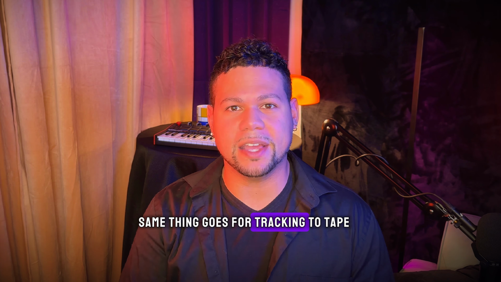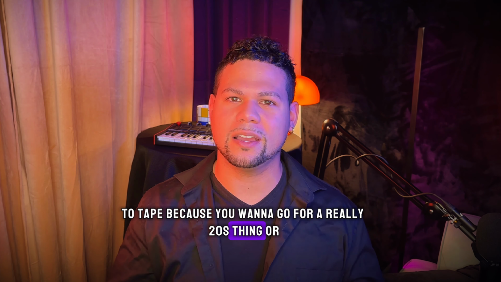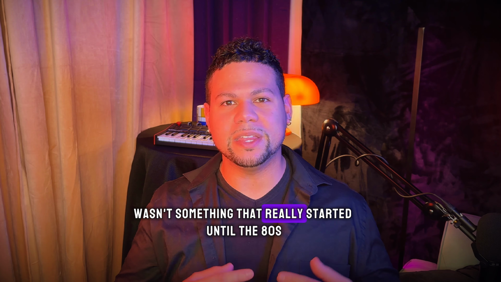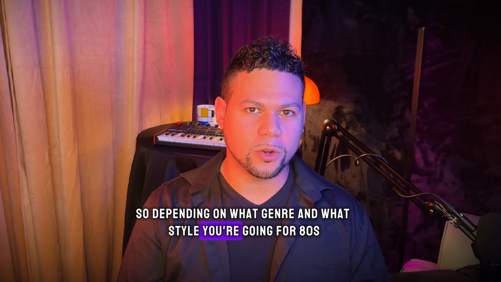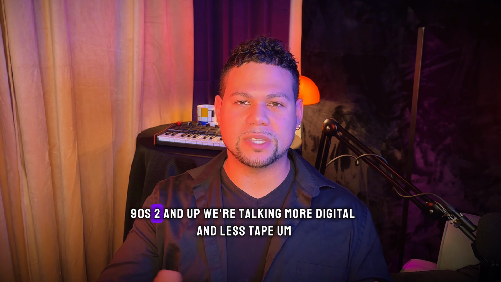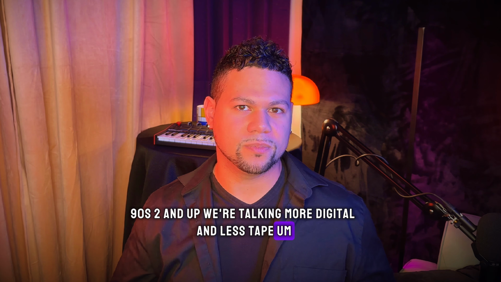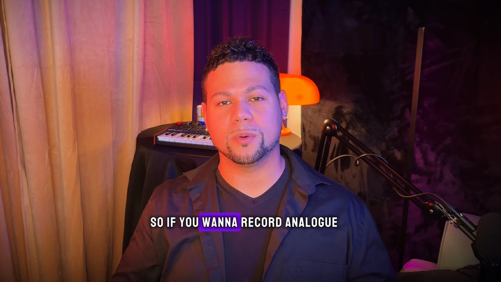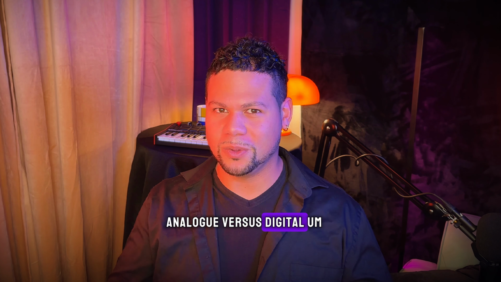Same thing goes for tracking to tape. If you want to track to tape because you want to go for a really 20s thing or 60s thing, or a 50s thing, then we can do that. The age of digital recording wasn't something that really started until the 80s. So depending on what genre and what style you're going for, 80s, 90s, 2000s and up, we're talking more digital and less tape. And also tracking to tape is the price of the tape. So if you want to record analog, that's a whole other discussion for a whole other video, analog versus digital.